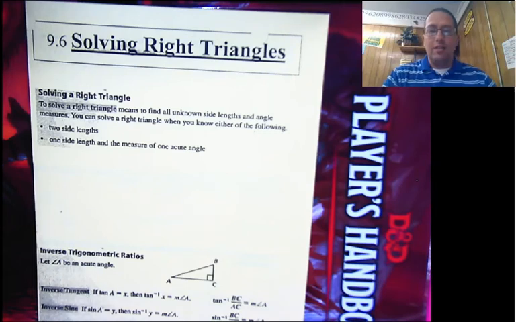Hello class, today we are going to look at solving right triangles. So what does it mean to solve a triangle? What this means is you're going to find all of the side lengths, all of the angles, everything. All three sides, all three angles.